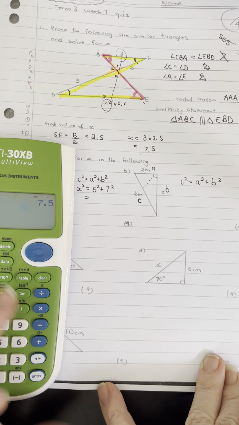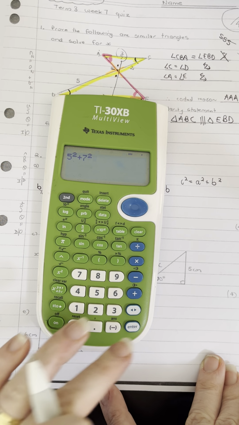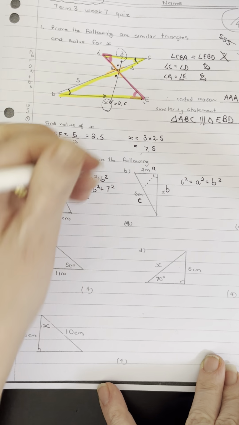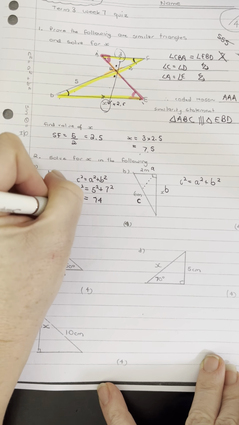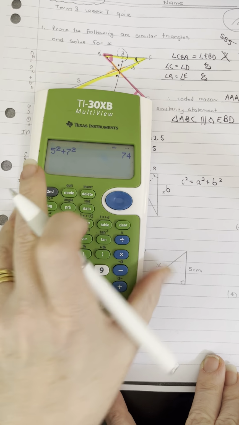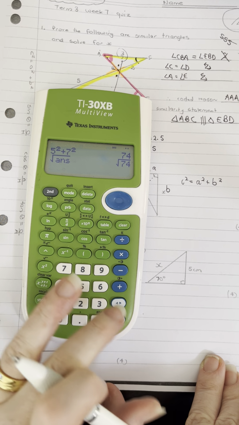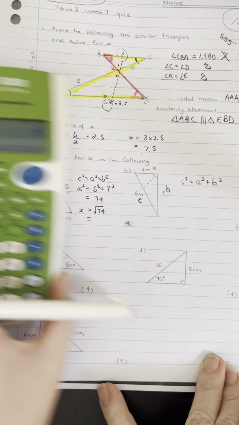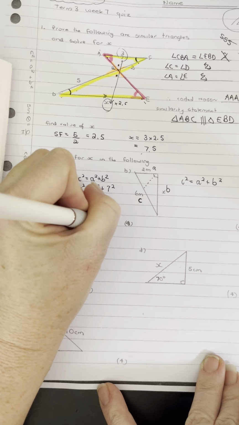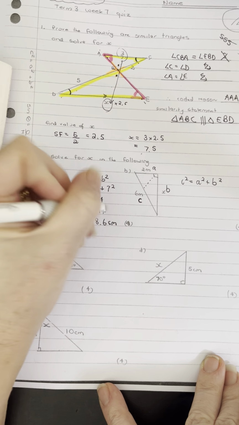5 squared plus 7 squared. I can type it in like that and I get 74. So that means my x is going to be the square root of 74, and I get 8.6. Now I've got the unit there of centimetres, so I'm going to pop that in.